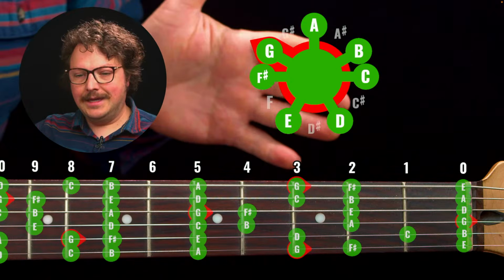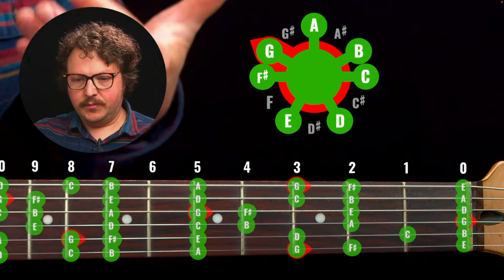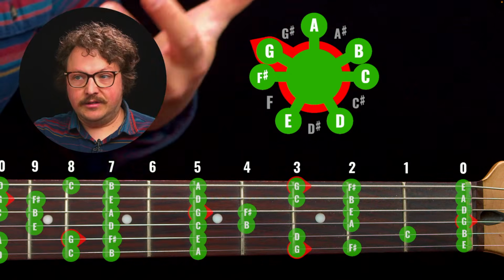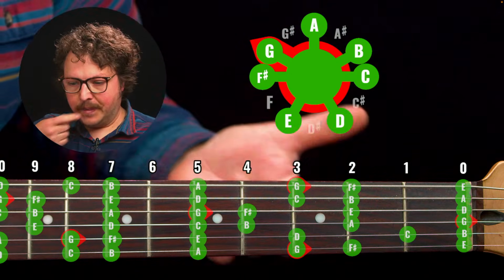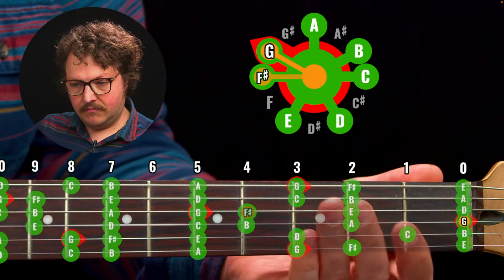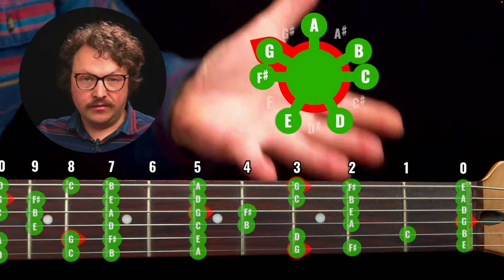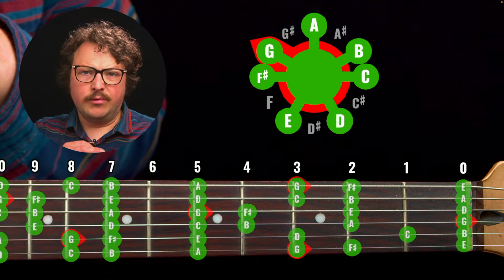So the difference between being in the key of G and playing a G major scale is sort of the difference between speaking English and saying the alphabet. In other words, a G major scale is the alphabet we use to play in the key of G major. What do I mean by that?